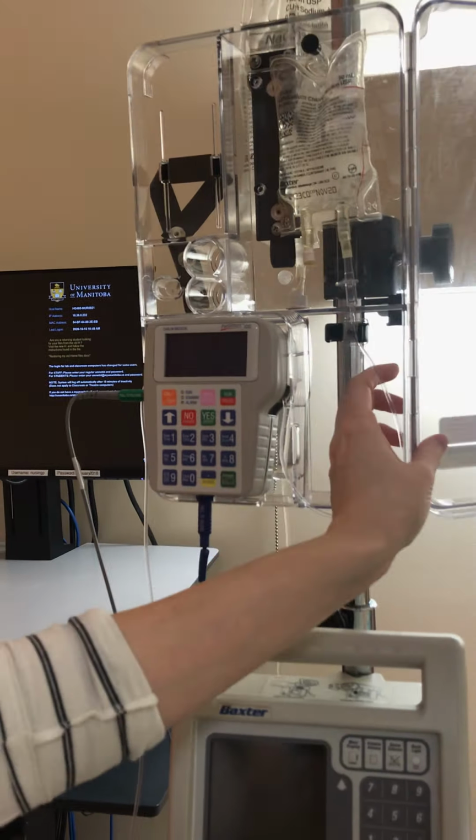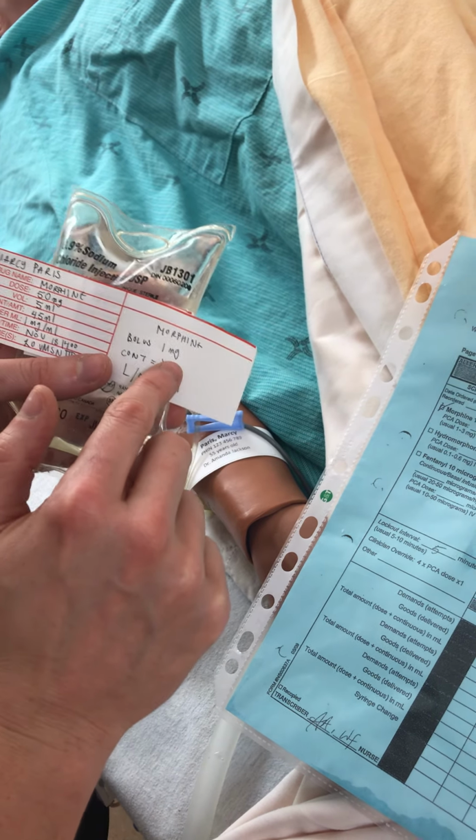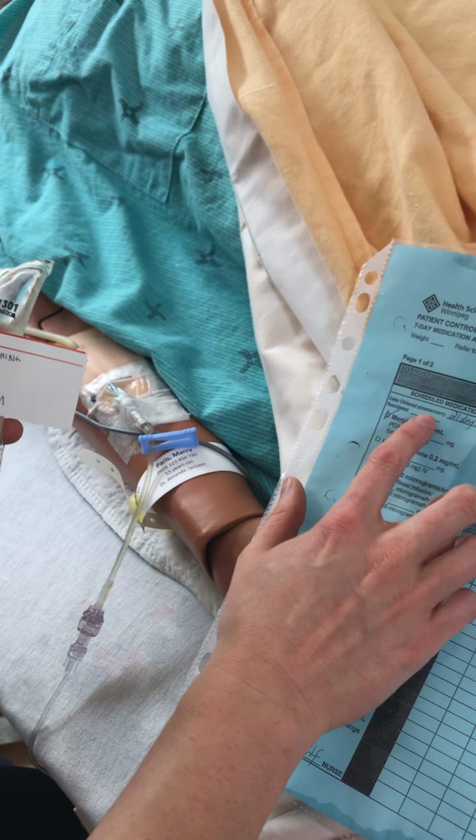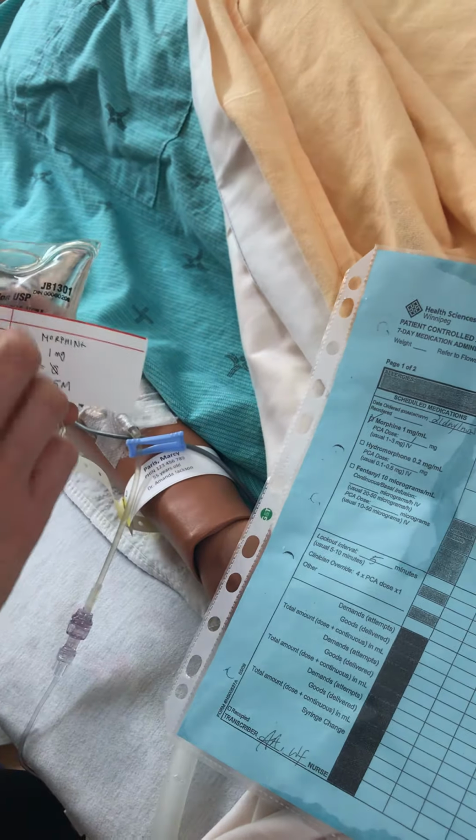So I've got the right patient, Marcy Paris. She's identified herself. The right drug, I've got morphine 1 milligram per milliliter. It's a bolus of 1 milligram. That's the right drug, also the right dose. The right route is IV. I've got the IV pump here for the PCA, and the right time is now. So I'm ready to set this up at this point.